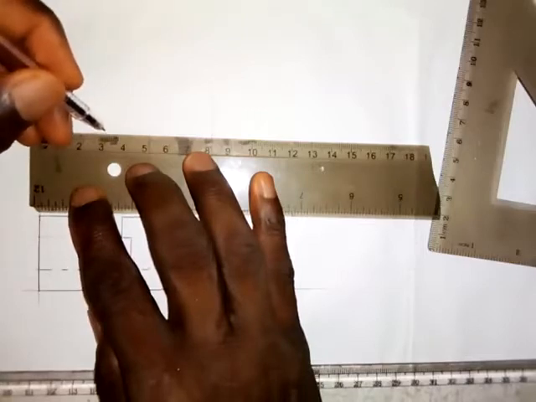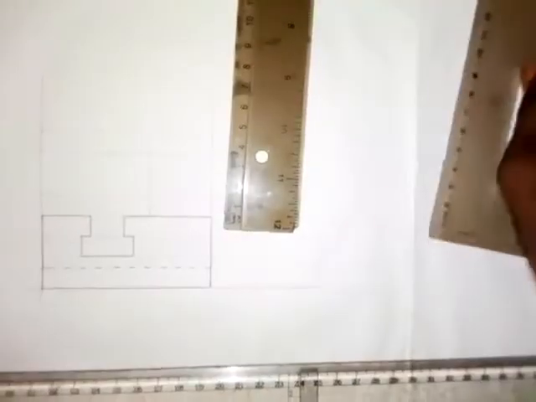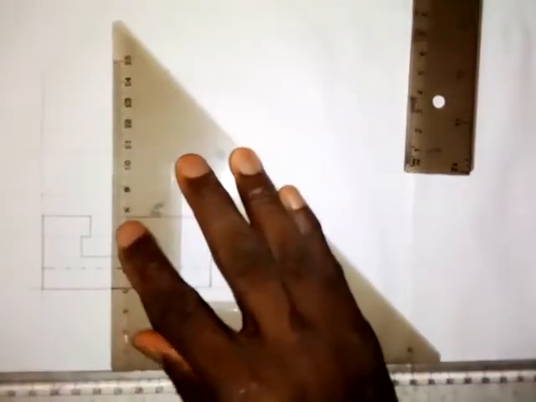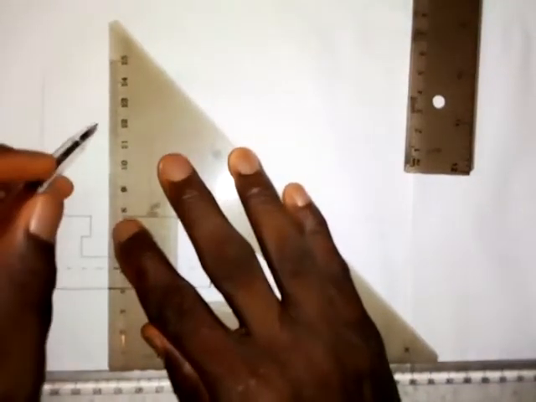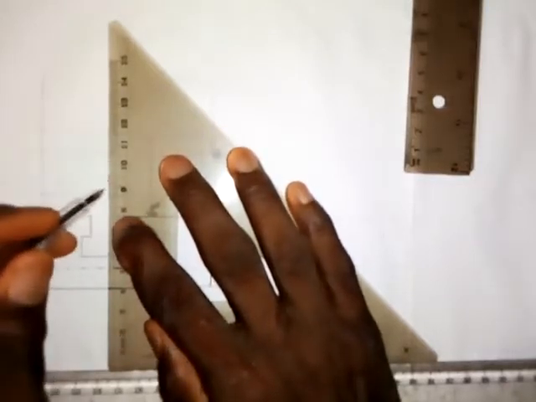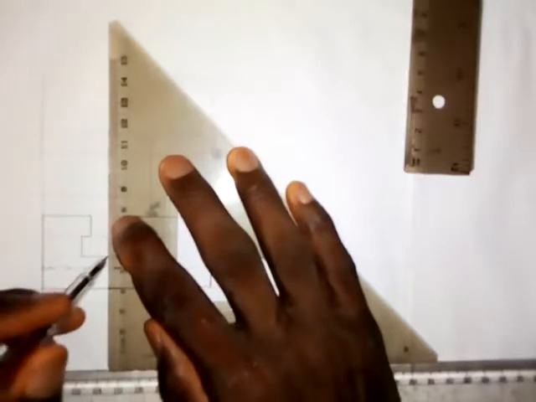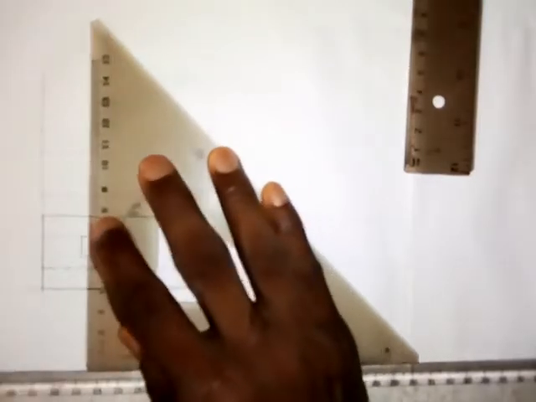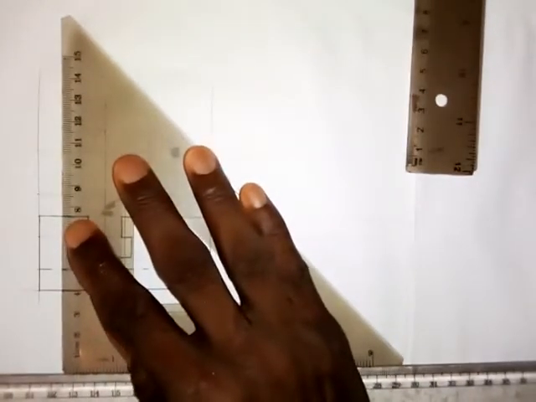There it is, 20 millimeters, and I will produce the center lines. Then for this, I'll produce a center line here.